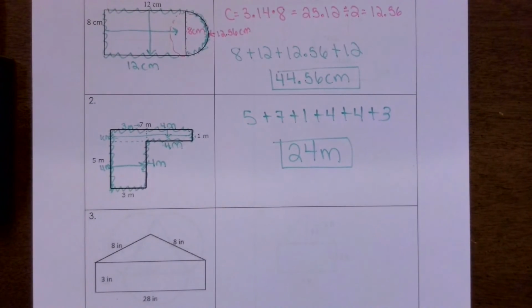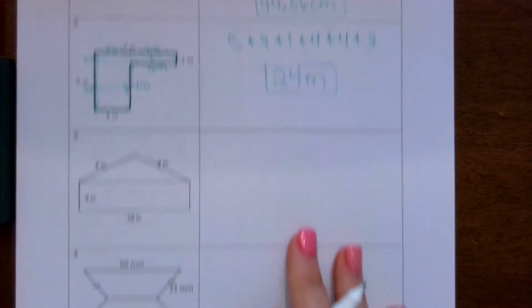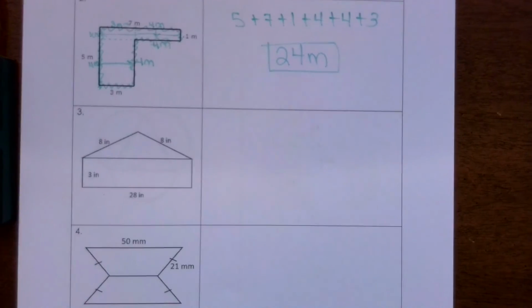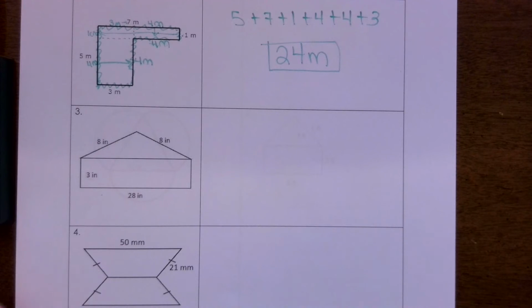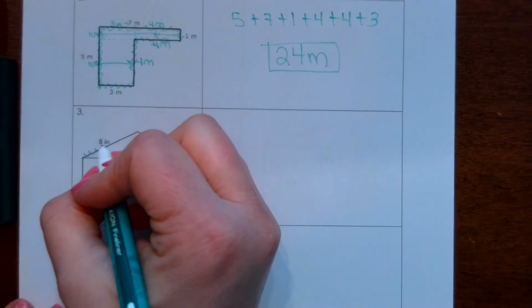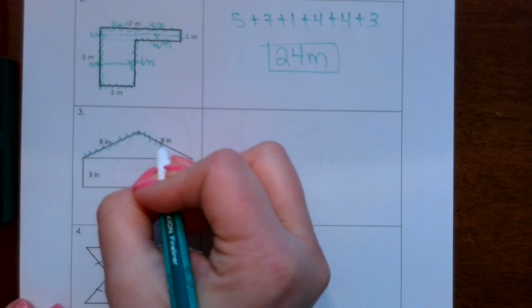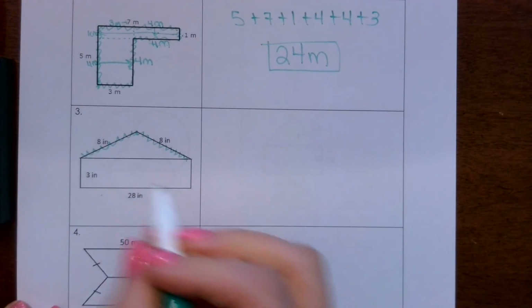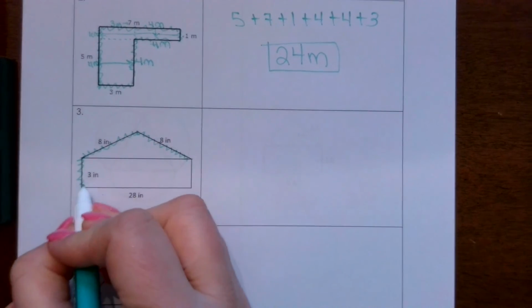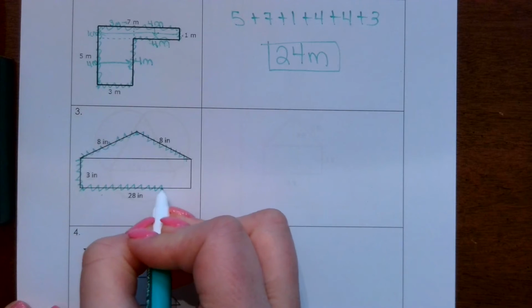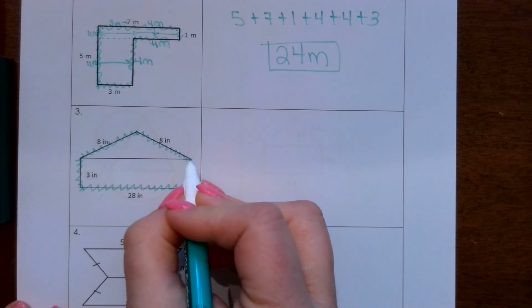Okay, let's take a look at this triangle above a rectangle. And if I highlight here, I know I have my two top parts of my triangle. This is 3 inches, and this whole entire base here is 28 inches.